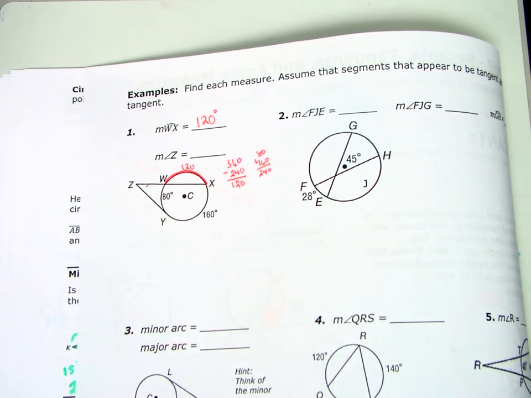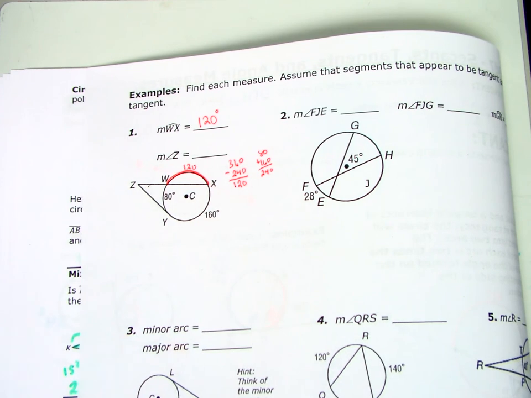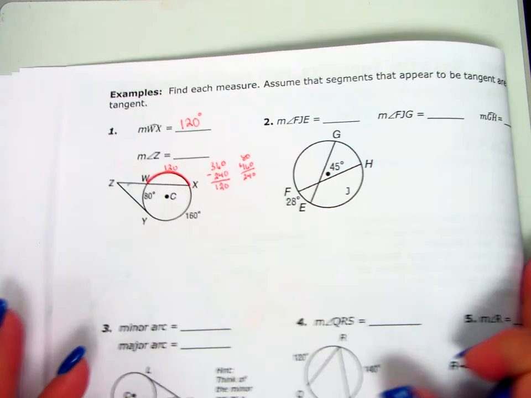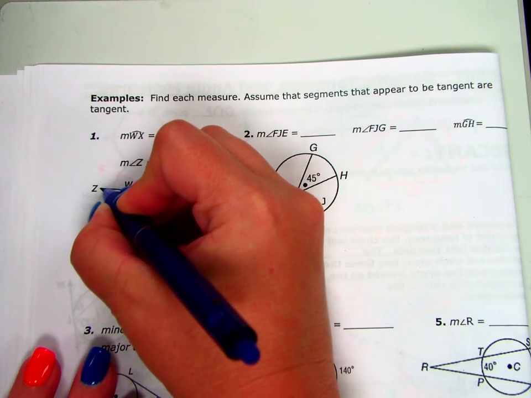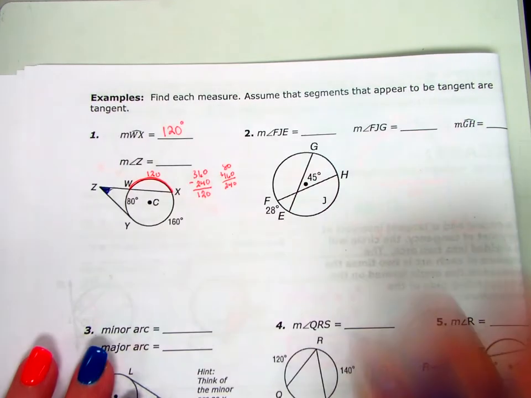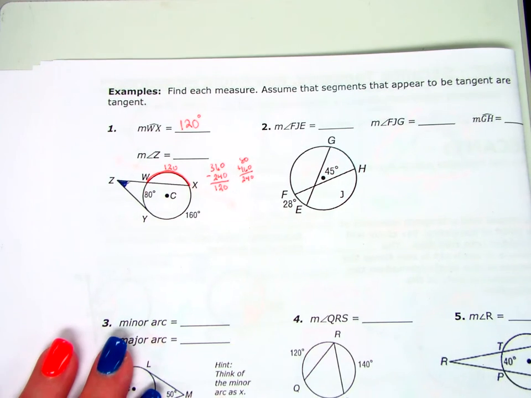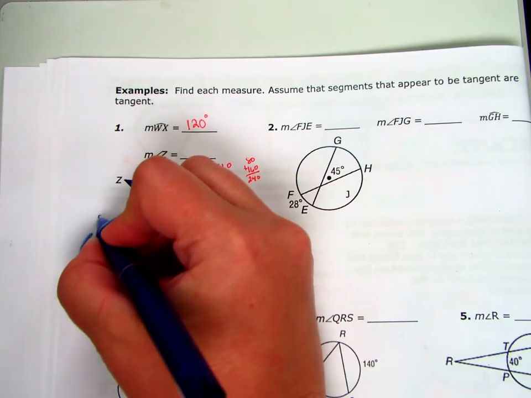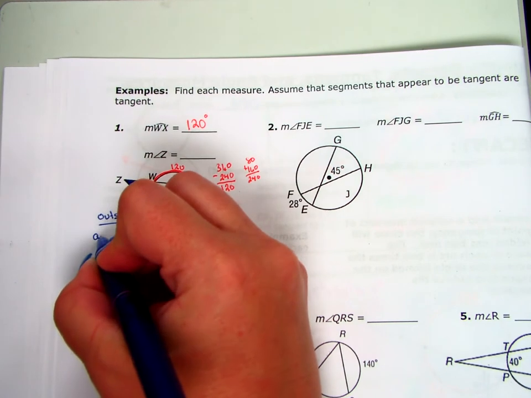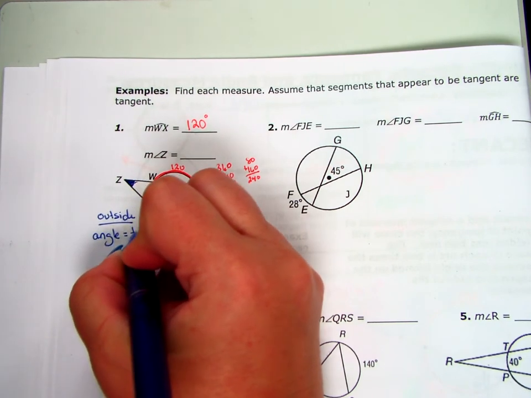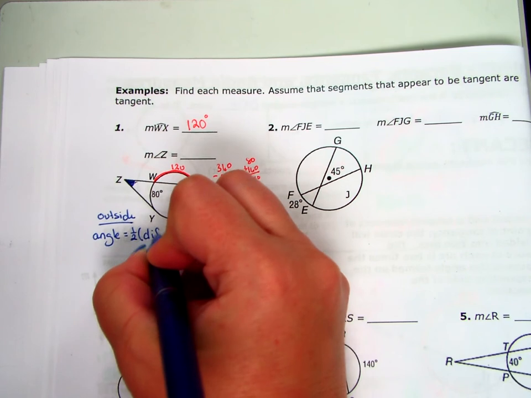So that wasn't really what we were doing today. That was just reminding us that we still need to remember all that old stuff. Okay? But now if I want to find the measure of angle Z, is that inside, outside, or on the circle? Outside. So if it's outside, that means the angle is 1/2 the difference.